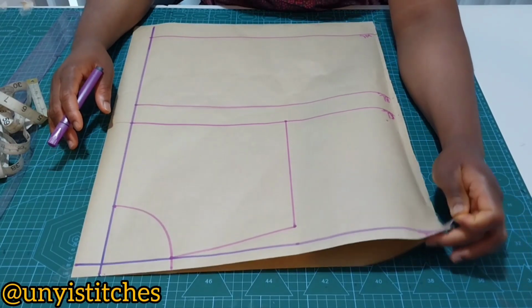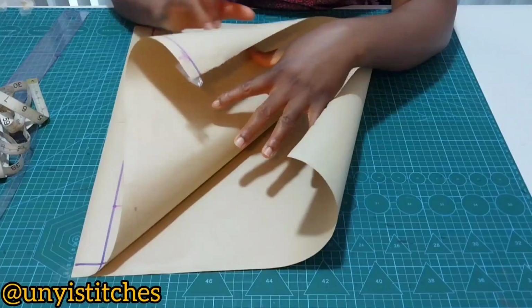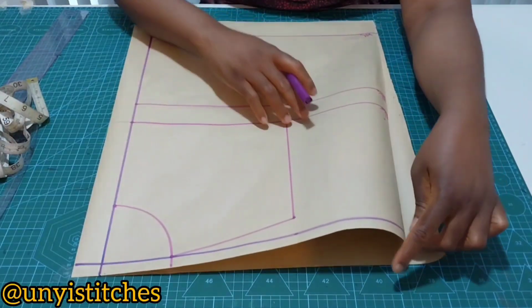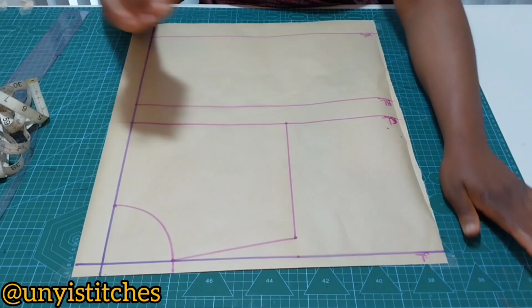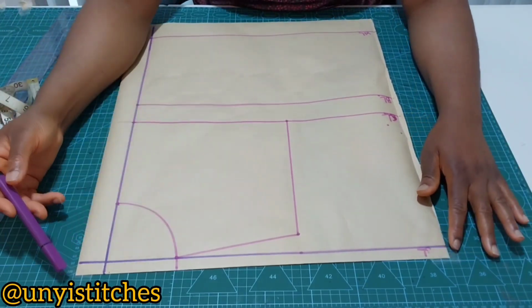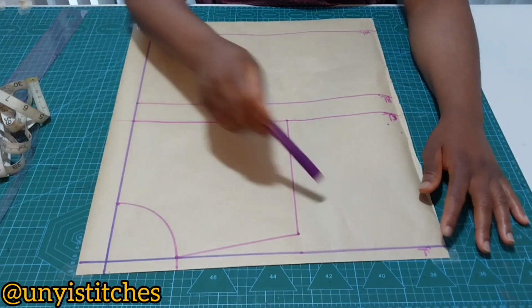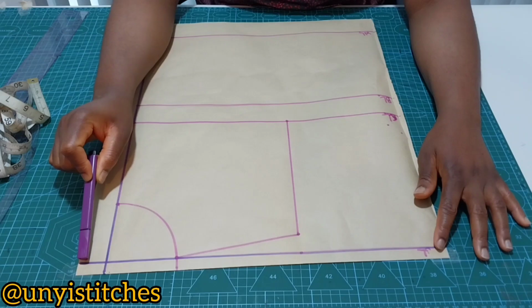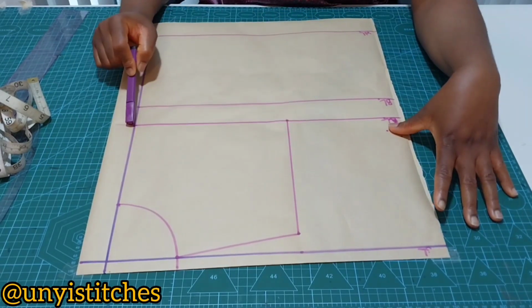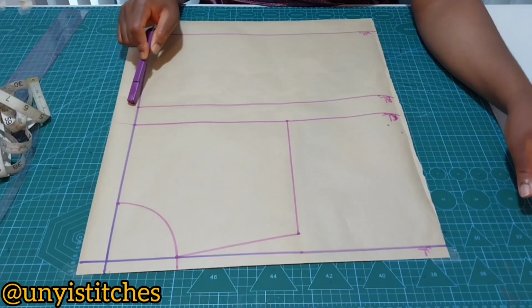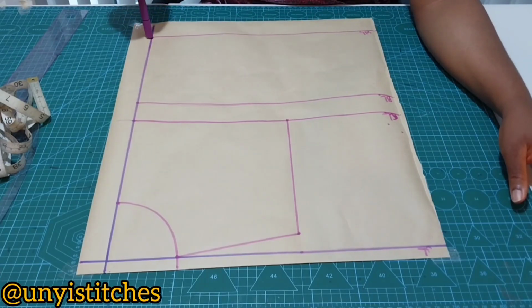As you can see, this is my pattern paper and I've folded it into two. So my pattern is on fold. You have to pin it down so that it doesn't move. And on my pattern paper, I've done some of my markings. This is my shoulder line, which represents my starting point. And then this other line is my chest line. This one is my bust line. This one is my waist line.